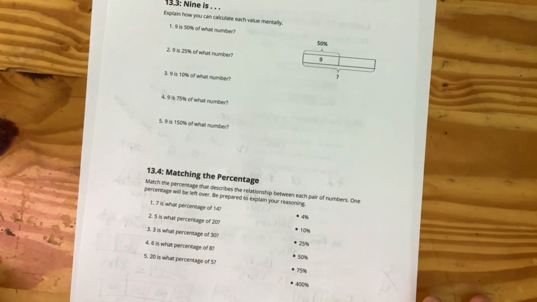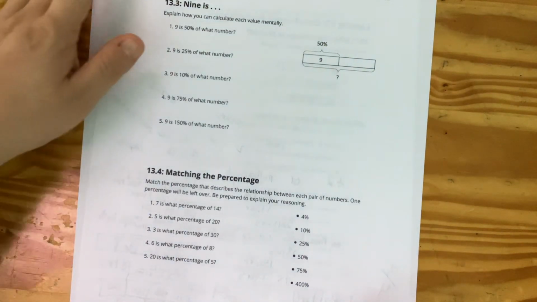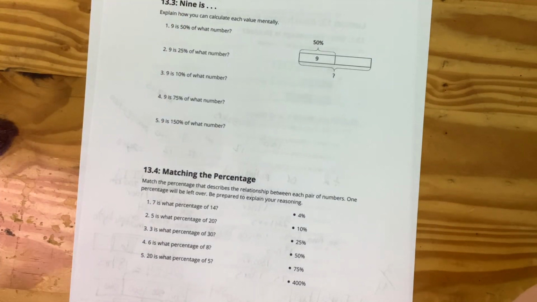Looking at the next page at the top, where it says 9 is. We're going to do a couple of these before you go out and try to practice. We are going to figure out what is 9. 9 is what? 9 is 50% of what number?